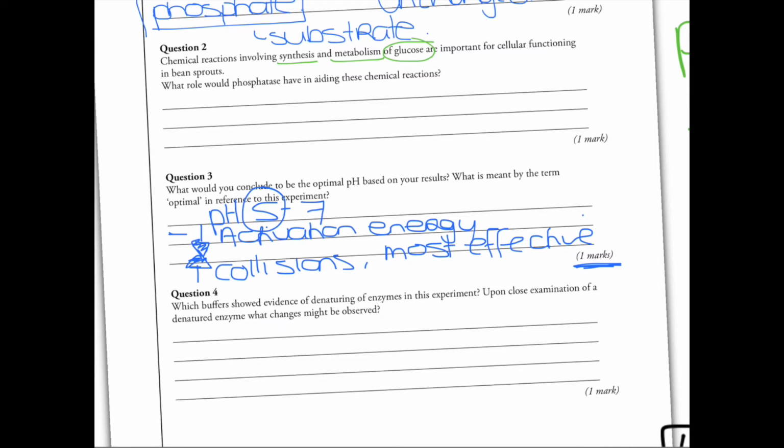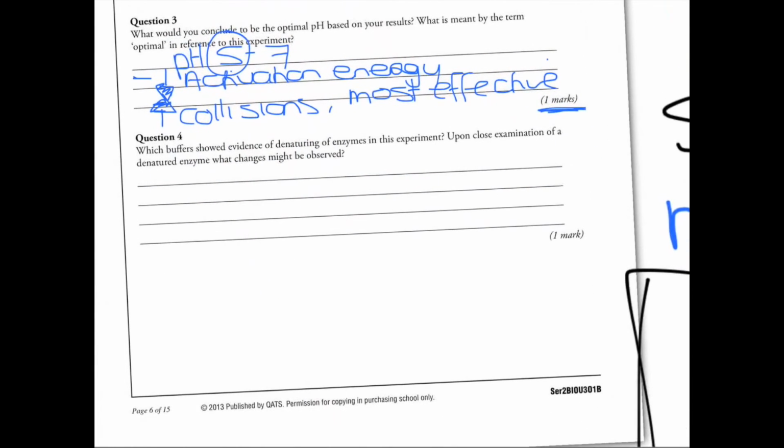Okay, question 4, I might just move this up a little bit. Change colour. Which buffer showed evidence of denaturing of enzymes in this experiment? Upon close examination of the denaturing enzyme, what changes might be observed? So again, you need to really talk about what you saw in your results, what you might have needed to have seen or what you expected to see, and then talk about the denaturation of an enzyme.